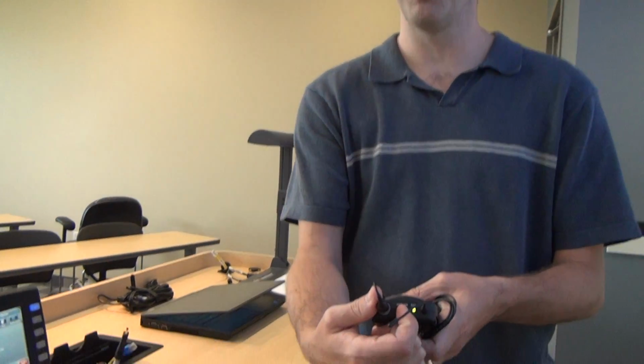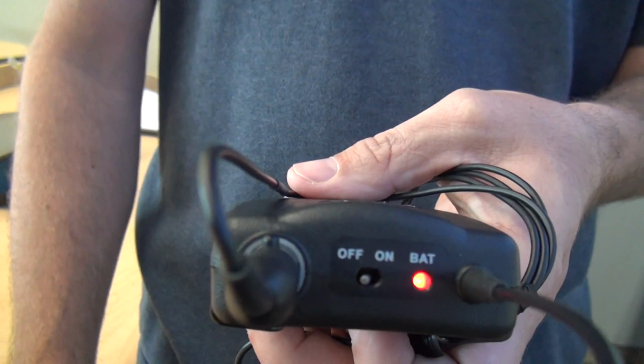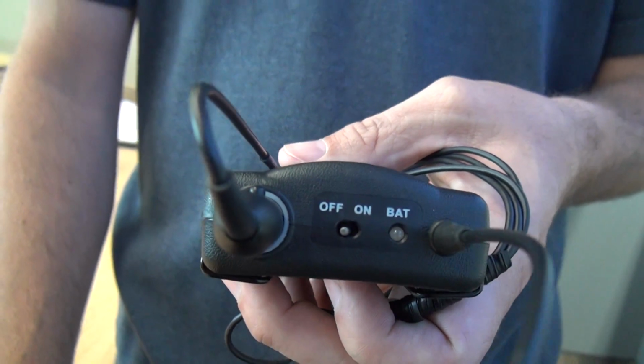When I'm all done with the wireless microphone, this is just a reminder, make sure you switch it off. Use that button and switch it off because the battery will completely drain even if you're not using it, if it's powered on. So make sure to power that off.